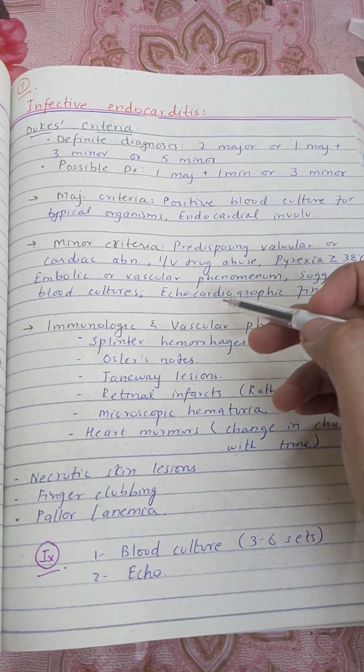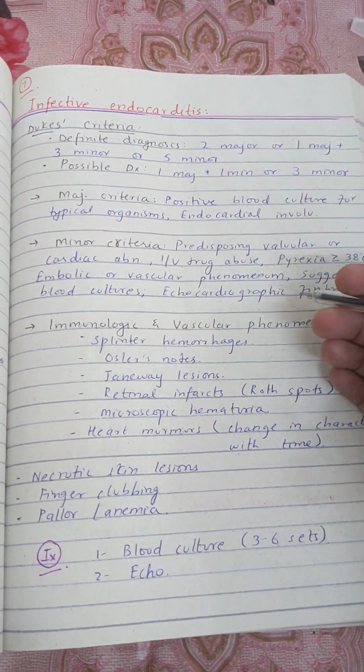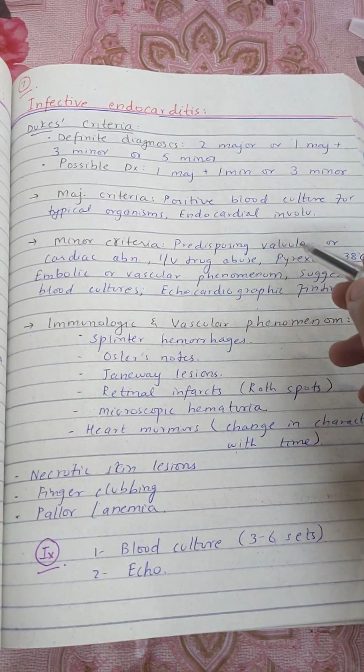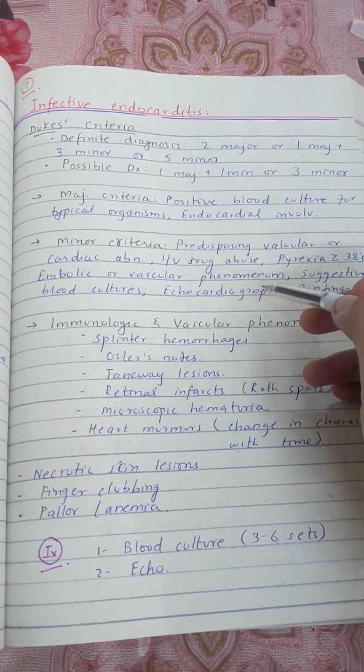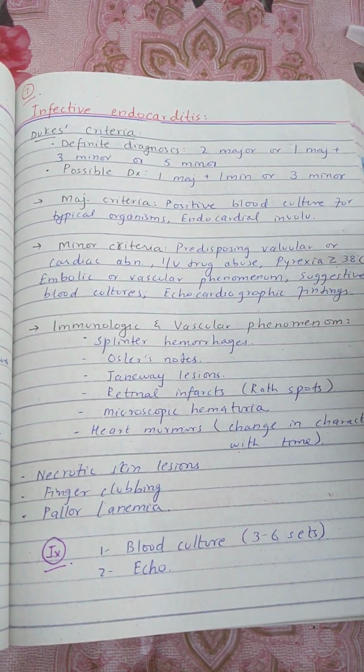And if there are certain echocardiographic findings like a valvular lesion or some endocardial abnormality on echocardiography. So there are six minor criteria involving predisposing valvular or cardiac abnormality, IV drug abuse, pyrexia, embolic or vascular phenomena, suggestive blood cultures and echocardiographic findings.